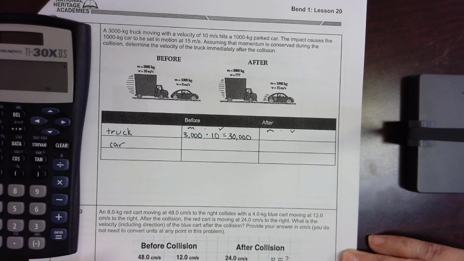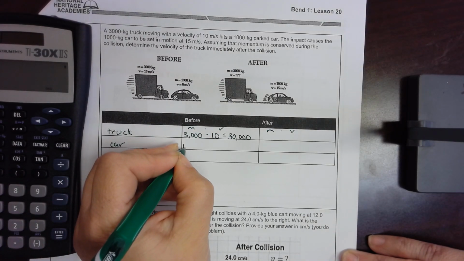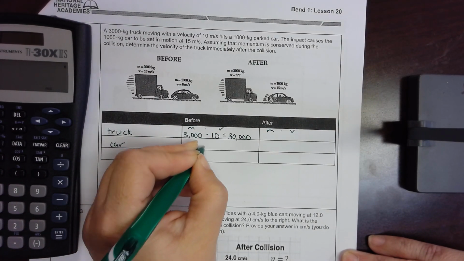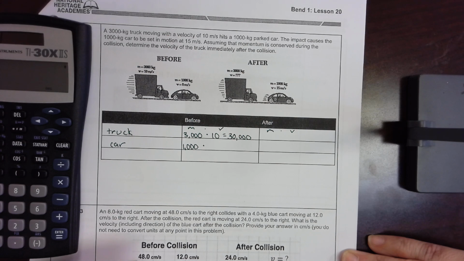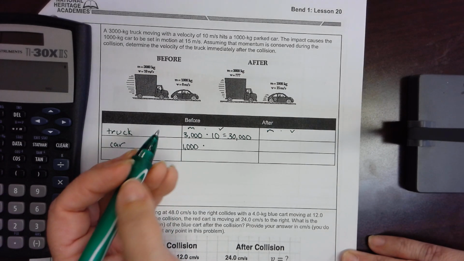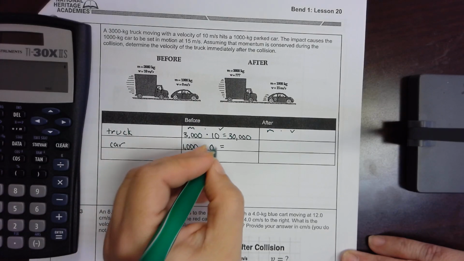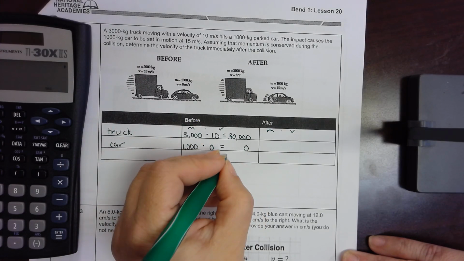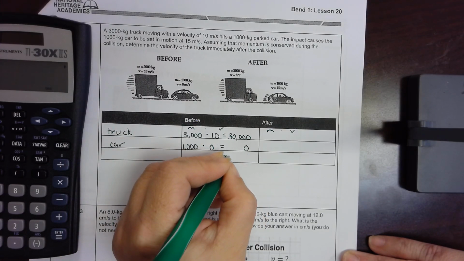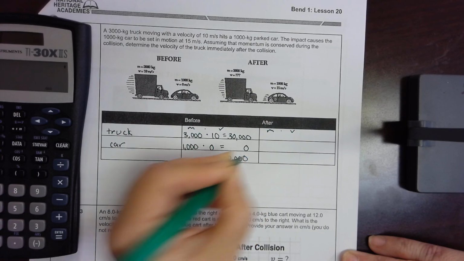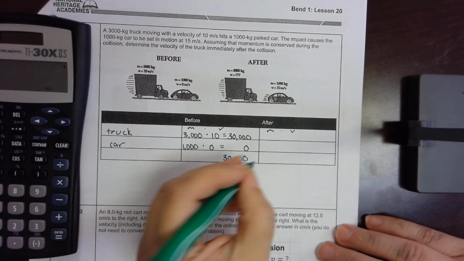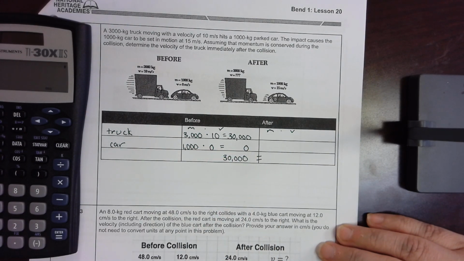Our car is 1,000 kilograms. It hits a parked 1,000 kilogram car, and it says parked car, that means its velocity is 0. Anything times 0 is 0. So our total momentum of our system is 30,000. We know that whatever we have on one side, we have on the other.